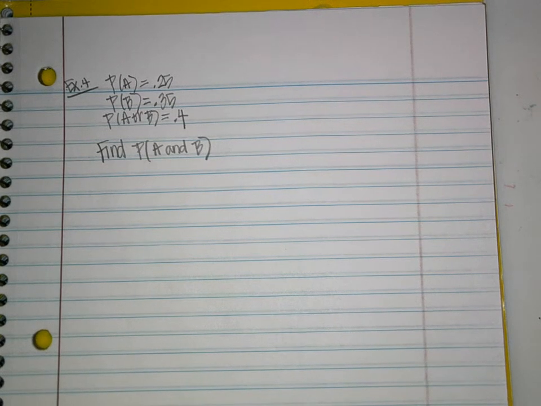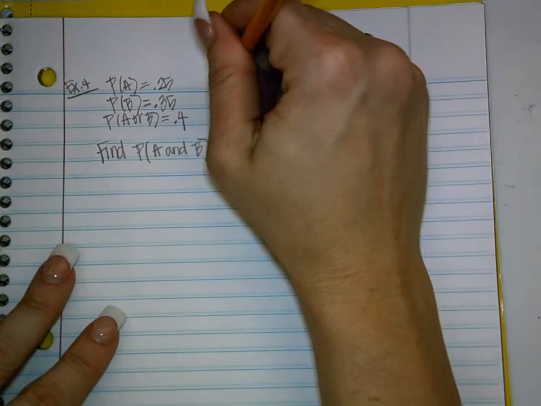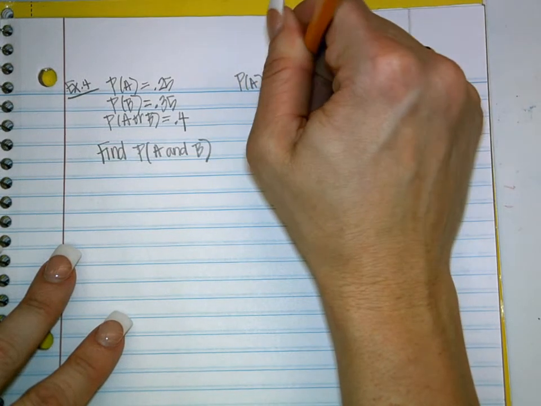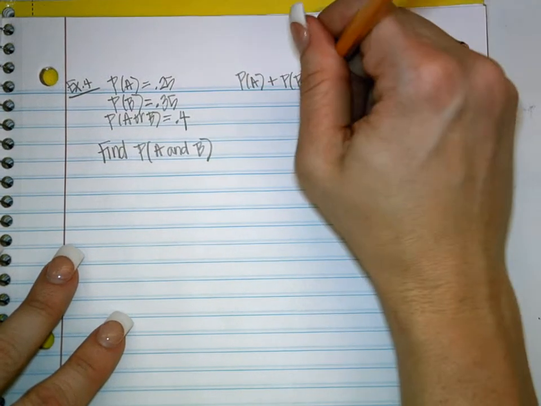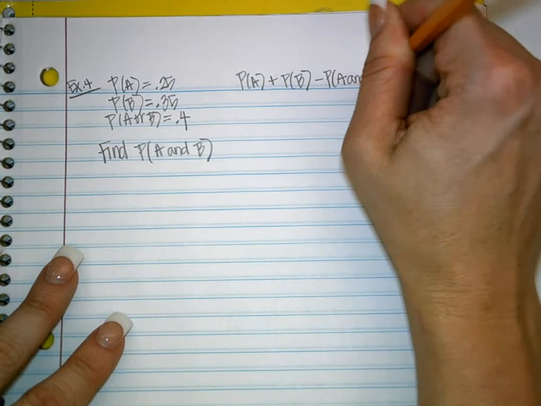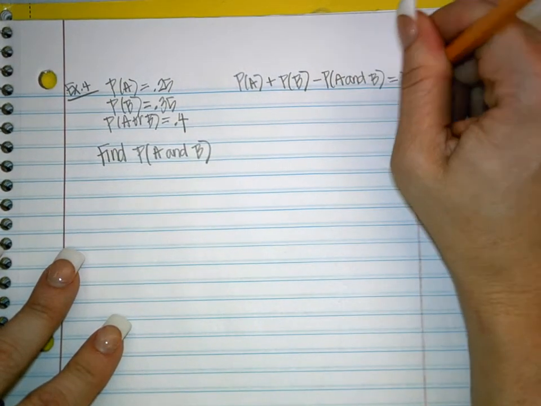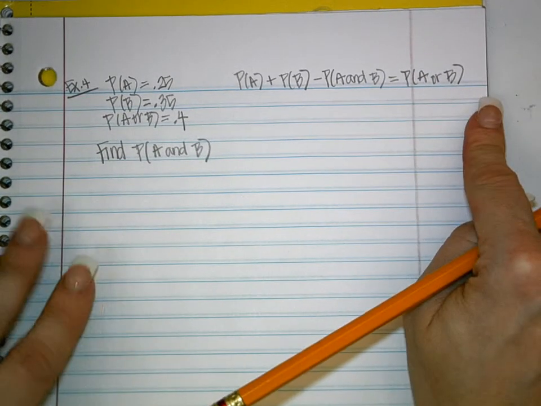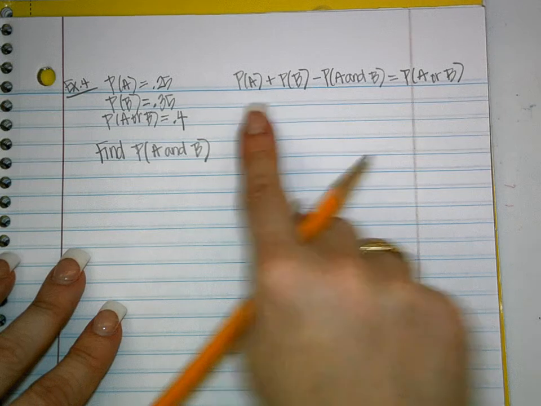So what's the formula that I'm plugging into? Probability of A plus probability of B minus the overlap, so the probability of being both A and B, is equal to the probability of A or B. I would always write out that formula and then copy things in underneath.